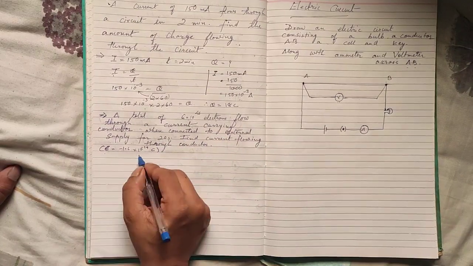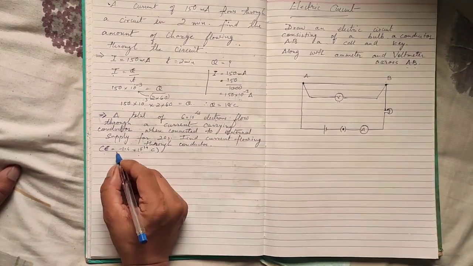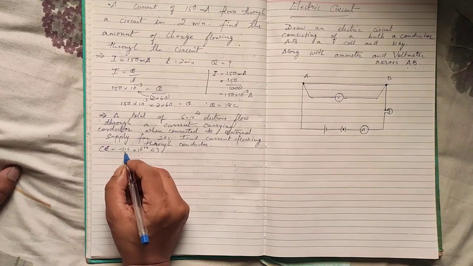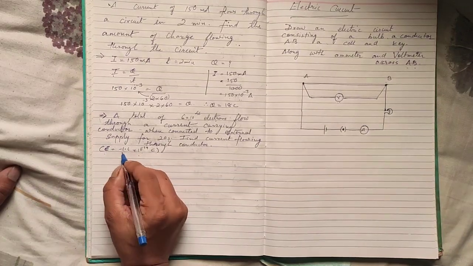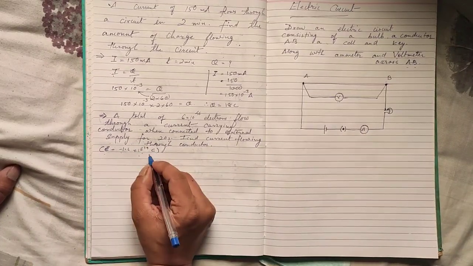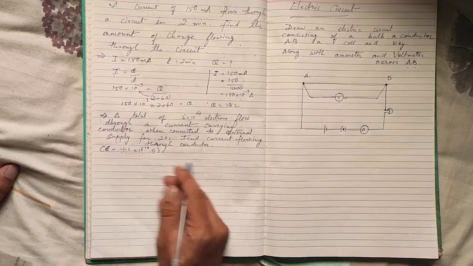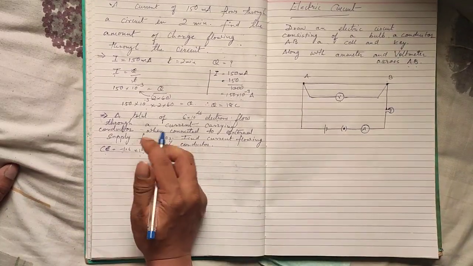And the charge of one electron is given, minus 1.6 into 10 raised to minus 19 coulombs, because we know that electrons are negatively charged and protons are positively charged. So the charge on one electron is given, minus 1.6 into 10 raised to minus 19 coulombs. However, we are not concerned with the minus sign, we only want the charge. So whether it is negative or positive is irrelevant. This is just for our helping purpose.